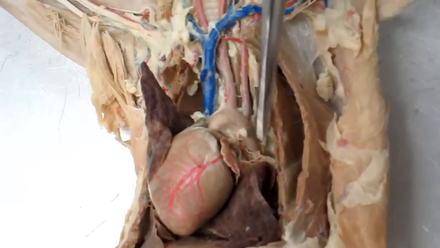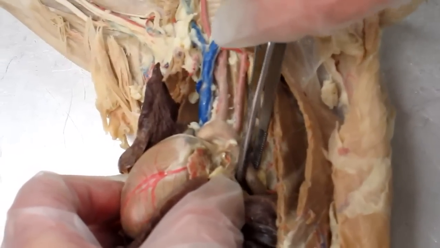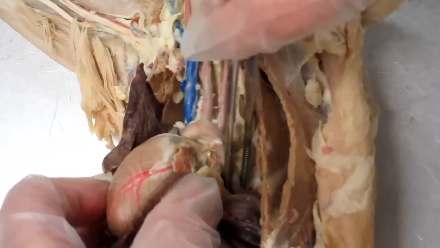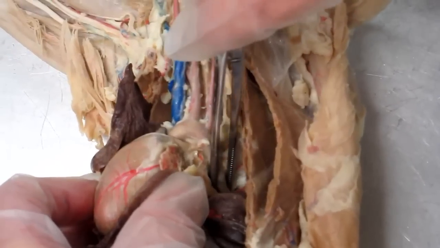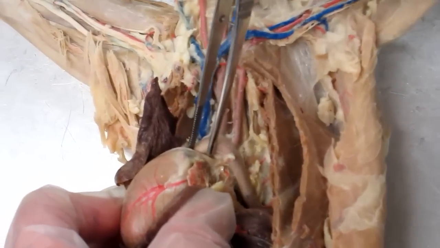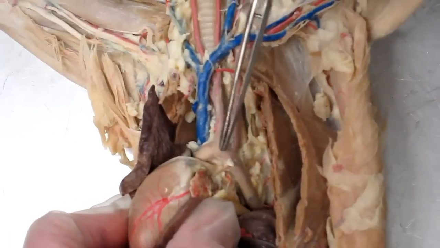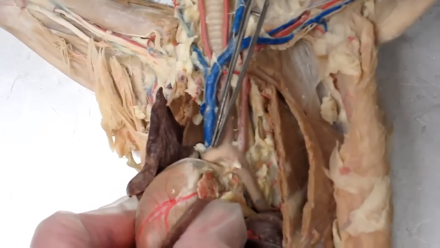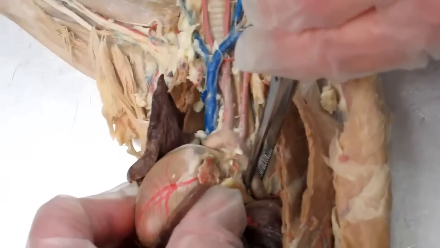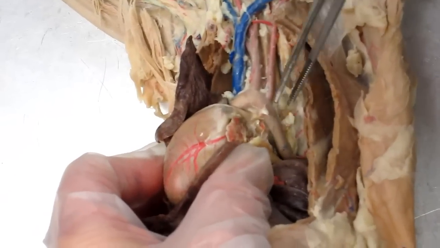And then we'll move some of the lung material out of the way, and we can see the descending aorta here, and we could more specifically say that this is the thoracic section of the aorta as well. So remember the candy cane, with the ascending being the short part of the candy cane, the arch being the curved part of the candy cane, and the descending portion being the long part of the candy cane.